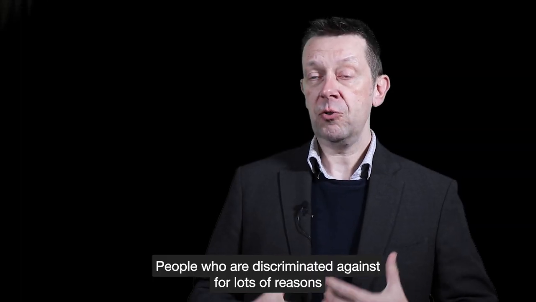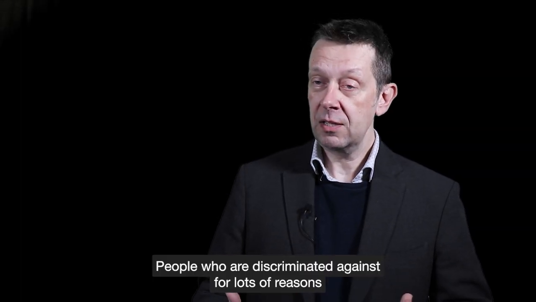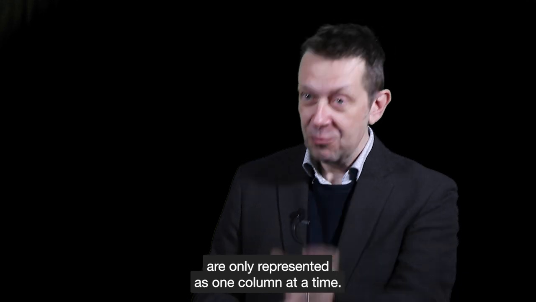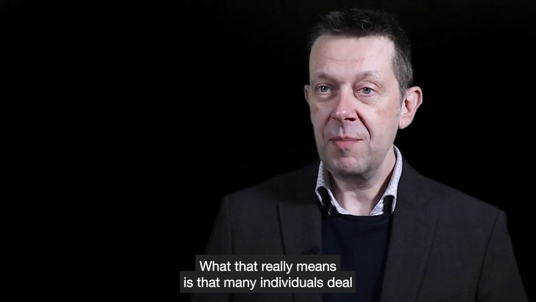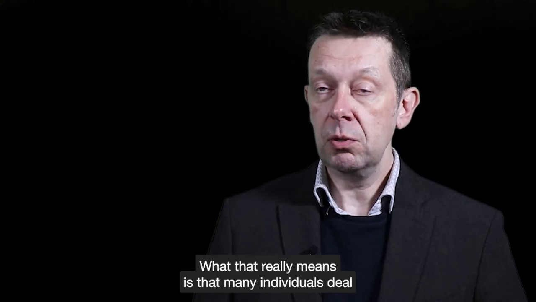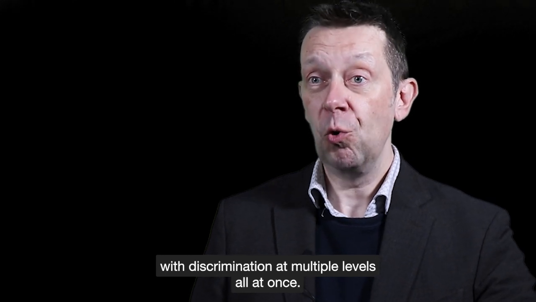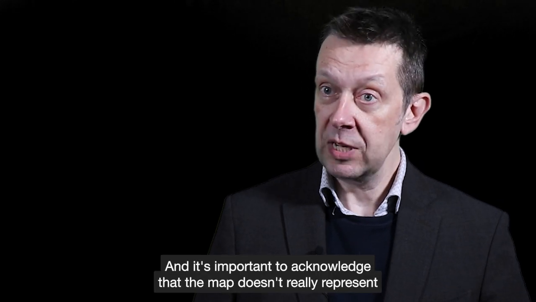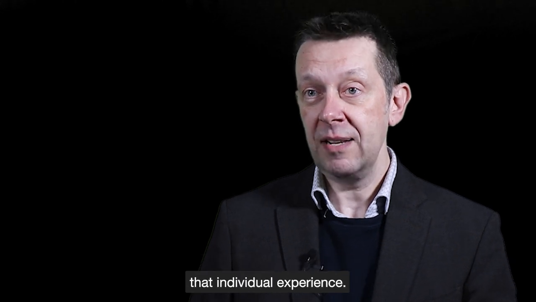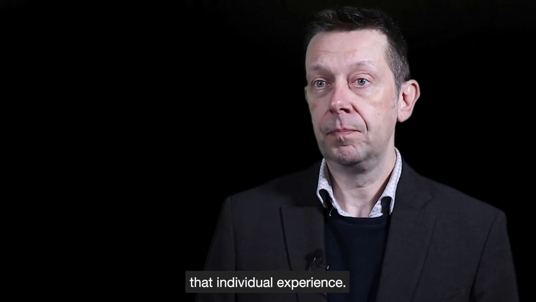People who are discriminated against for lots of reasons are only represented as one column at a time. What that really means is that many individuals deal with discrimination at multiple levels all at once. And it's important to acknowledge that the map doesn't really represent that individual experience.